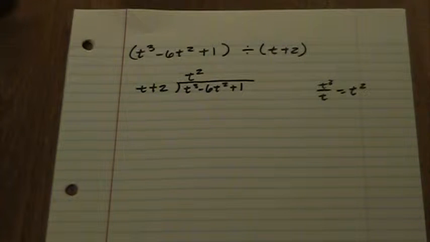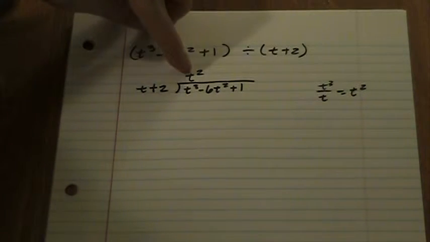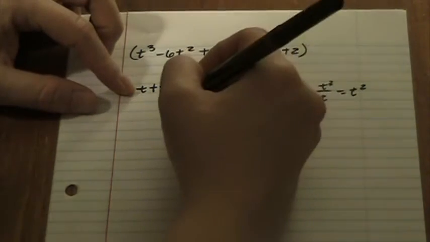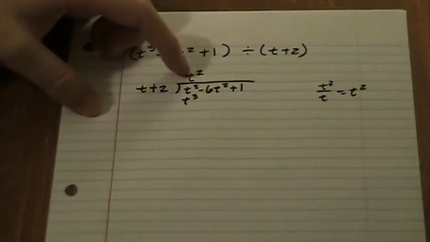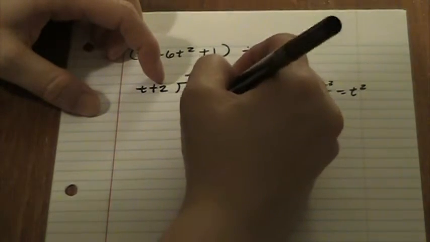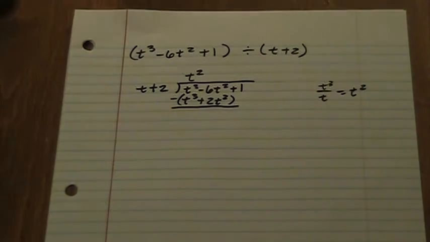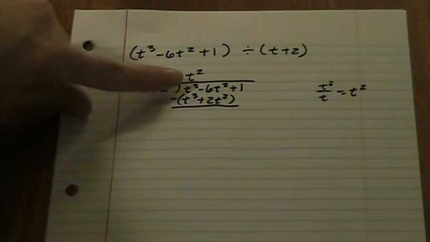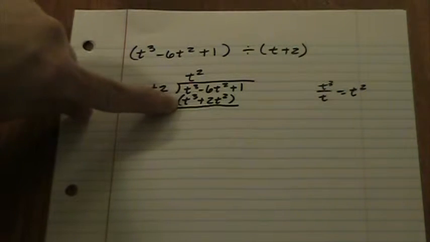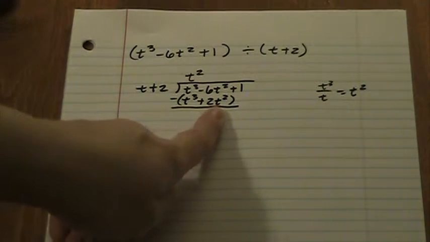But now, the next step, you can't ignore the plus 2. You have to distribute what you wrote up here to each of these terms. So t squared times t is t cubed, and t squared times 2 is 2t squared. And with long division, you subtract. Now, here's where students make mistakes. They understand to do t cubed minus t cubed, but they forget to subtract this term here.